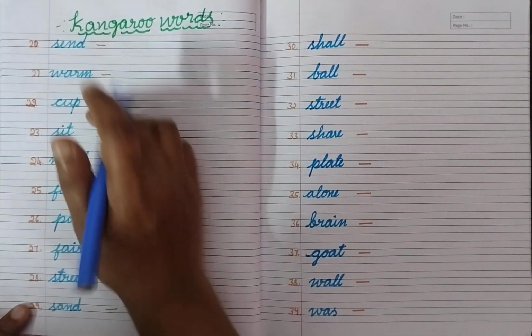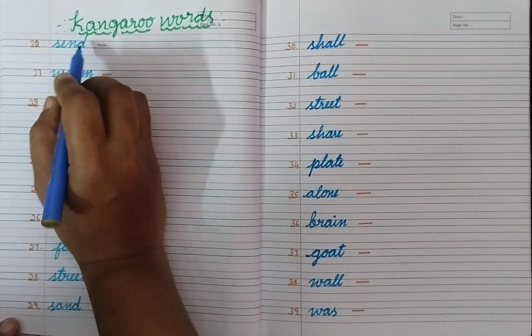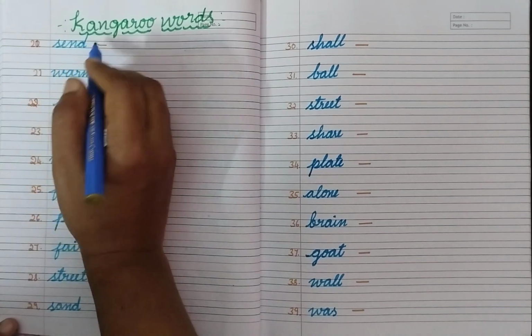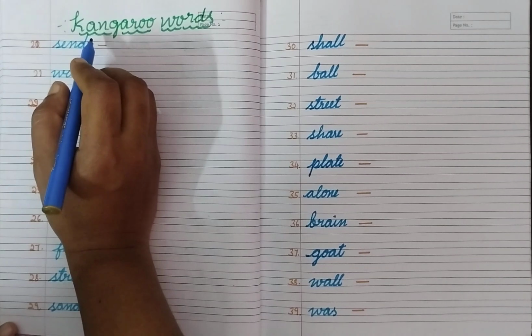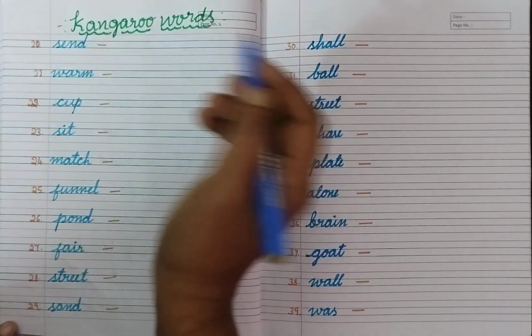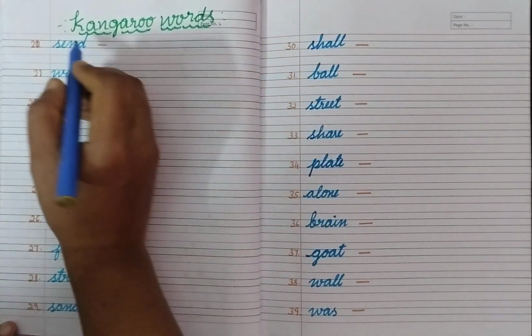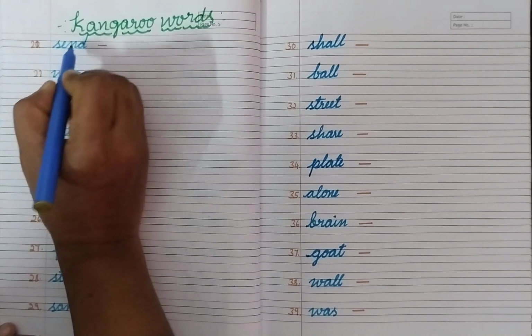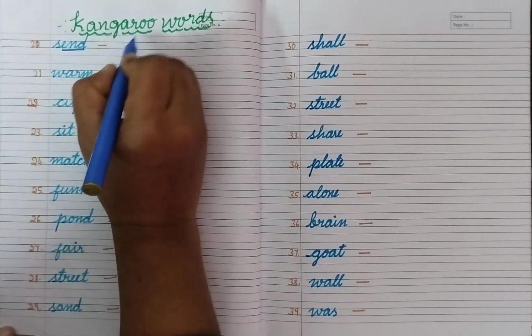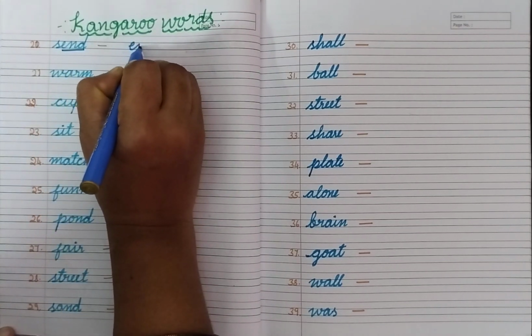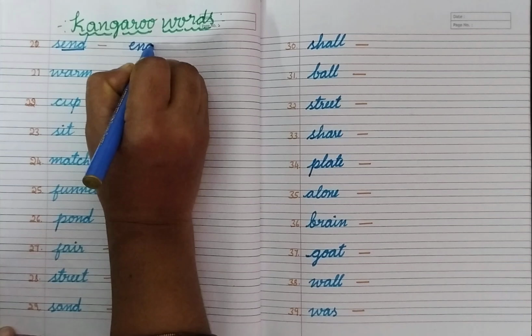Let's start. Send, S-E-N-D, send. It is one word, and some small words are also present in this big word, with a different meaning. The small word hidden in send is end, E-N-D, end.